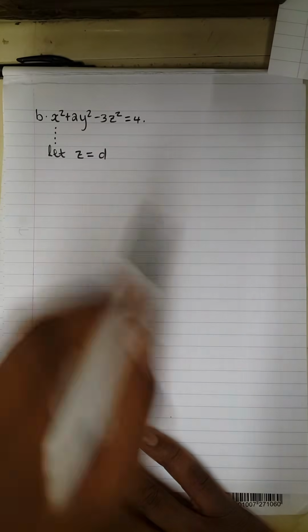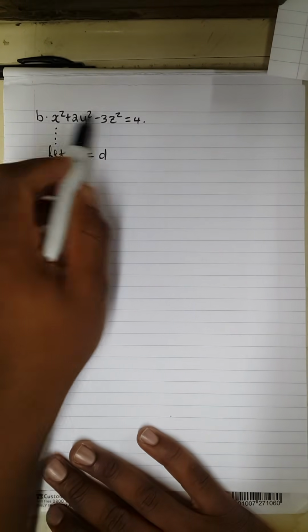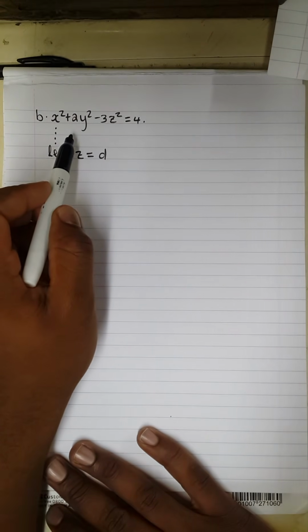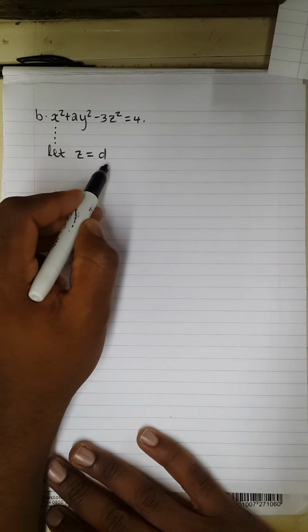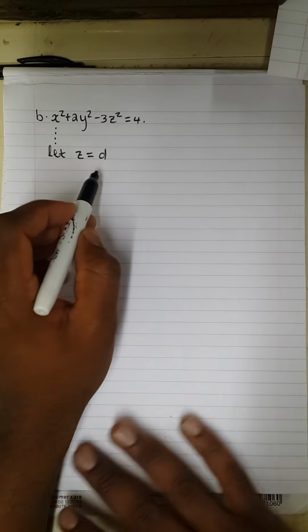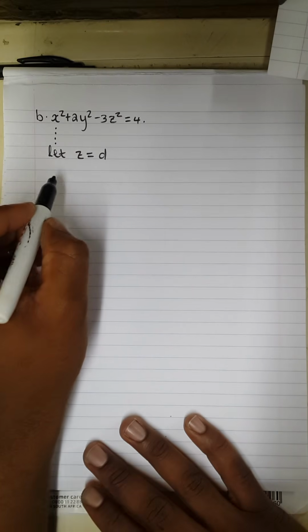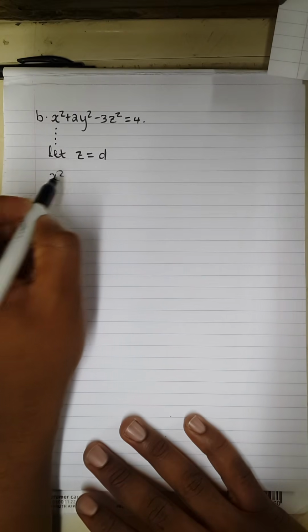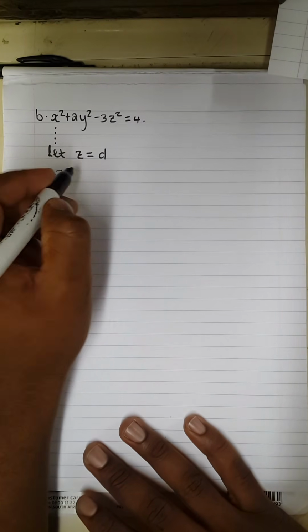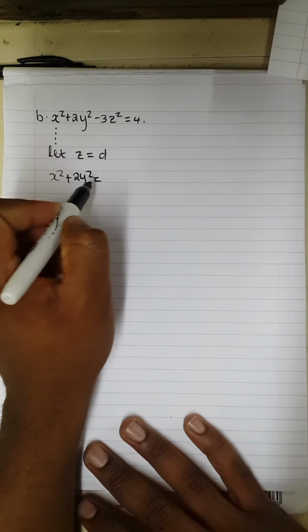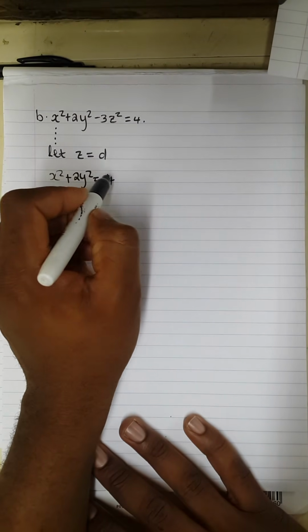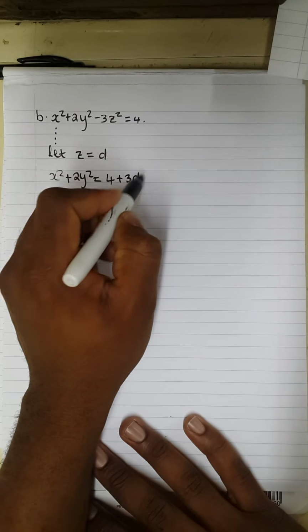From this thing here we did all these things like I said. Now we're letting z be equal to d, and then you're going to have something like x squared plus 2y squared is equal to 4 plus 3d squared.